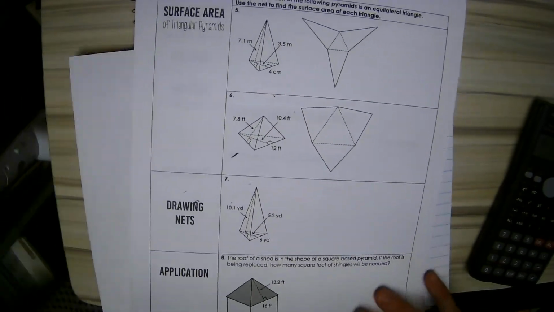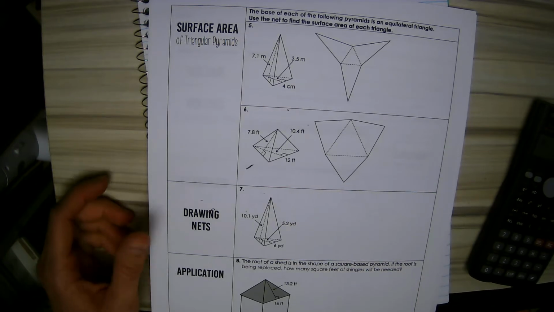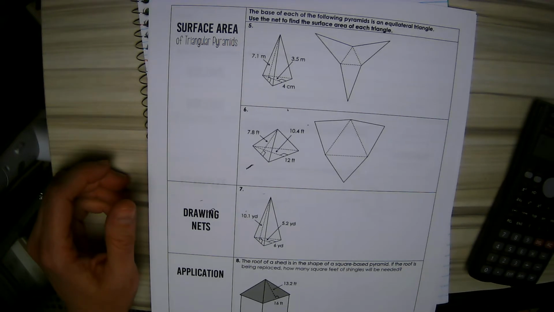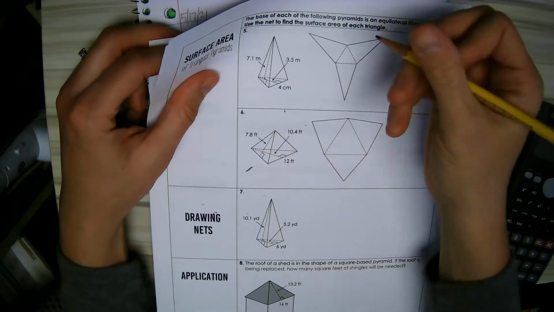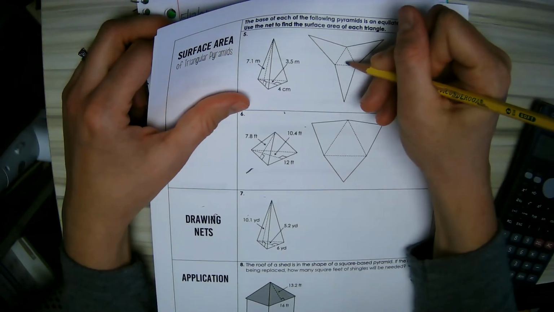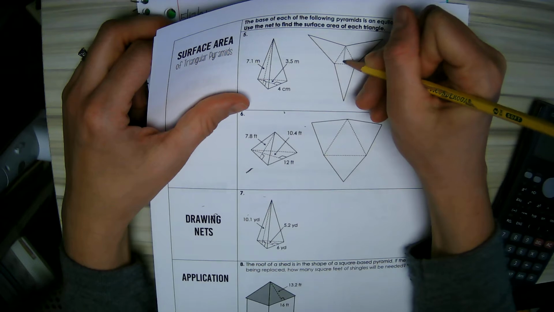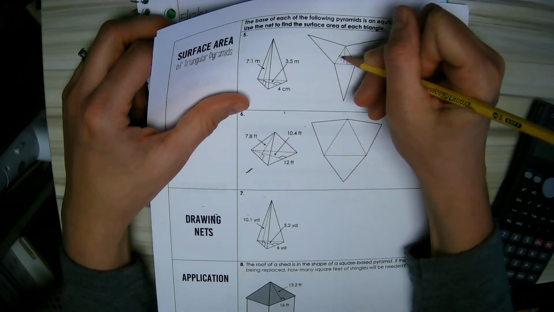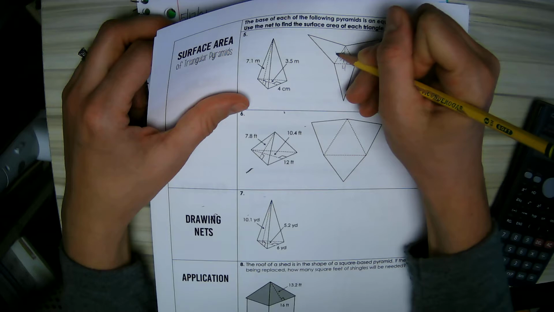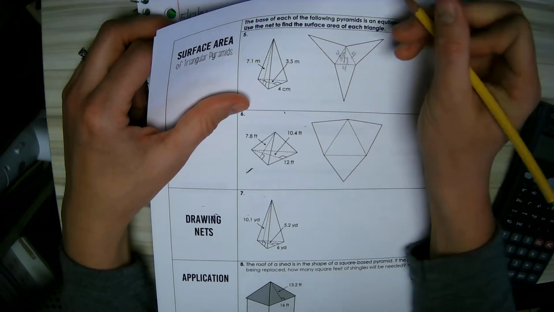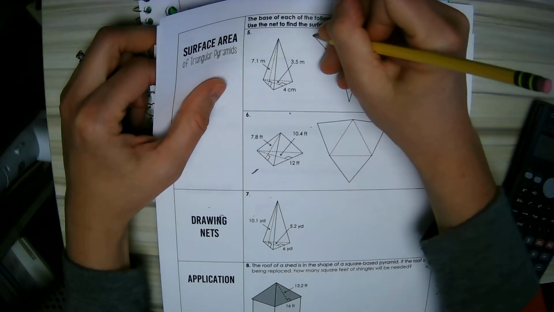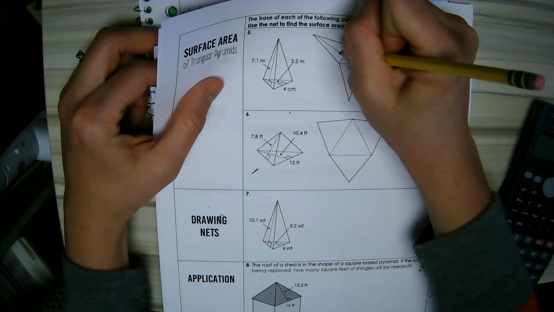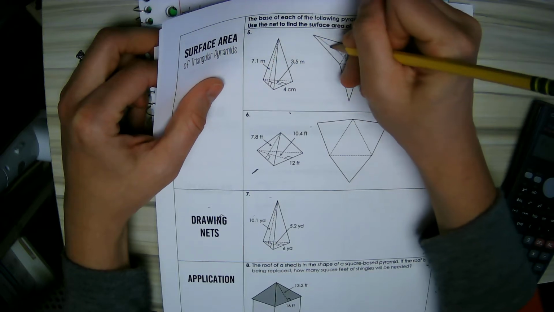Triangular pyramids, they're going to be a little bit different. So we won't be working a ton with triangular pyramids, but I will kind of show you how we would work through this. So this is the base right here, and it's telling you our height is 3.5, and each one of these is 4. So that gives us the base of each of those triangles. And our height, it's telling us, is 7.